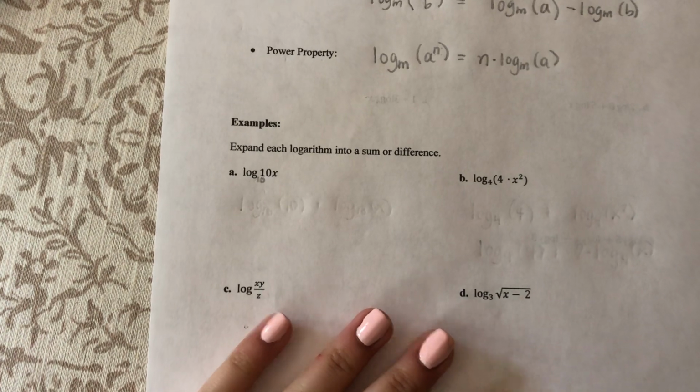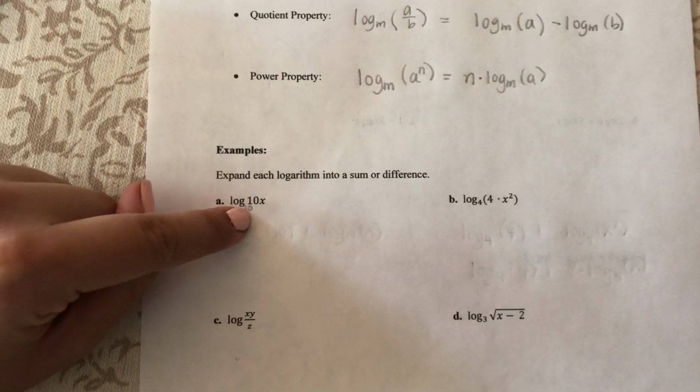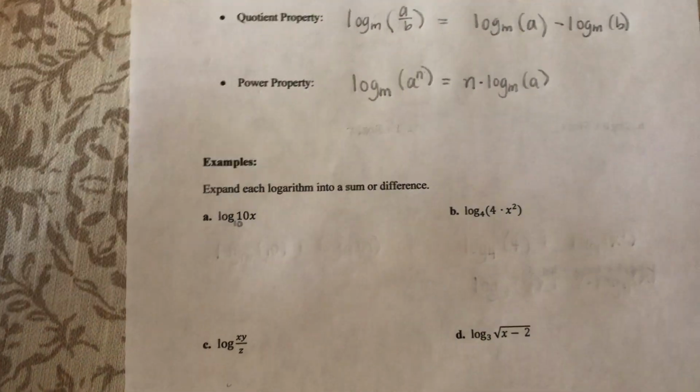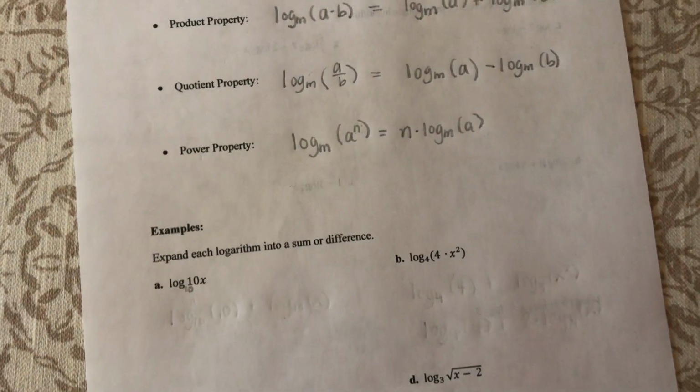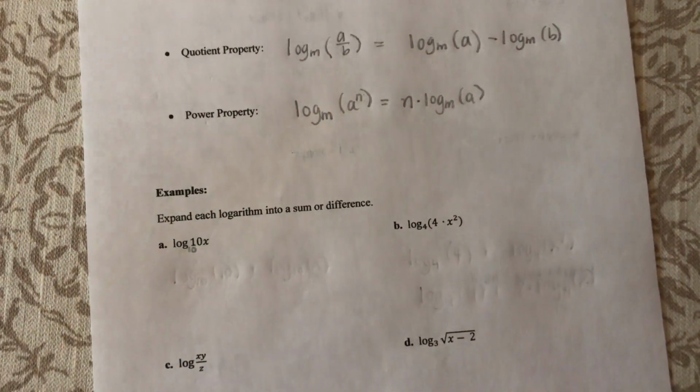So in letter A, the base was not written, but remember I said this in a previous video, if the base is not there, it's understood to be 10. You don't have to write it if you don't want to. I like to, so I'm just going to put log base 10 so that you recognize it.